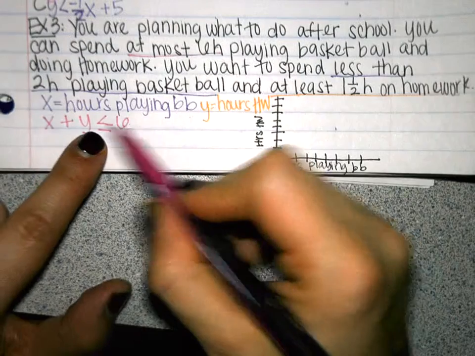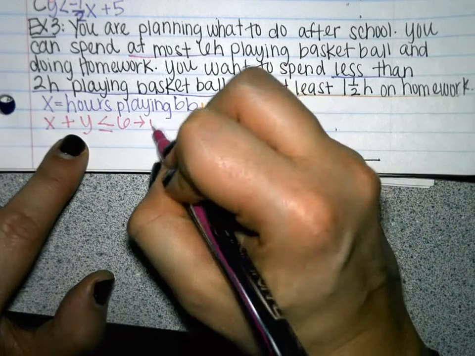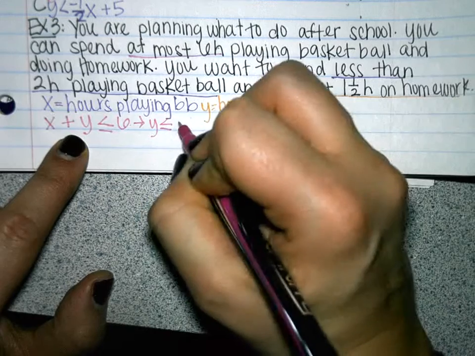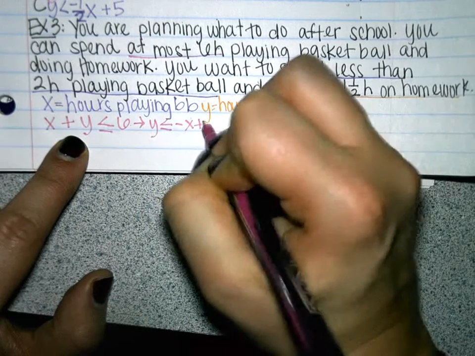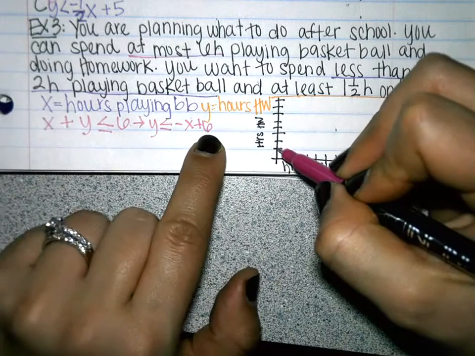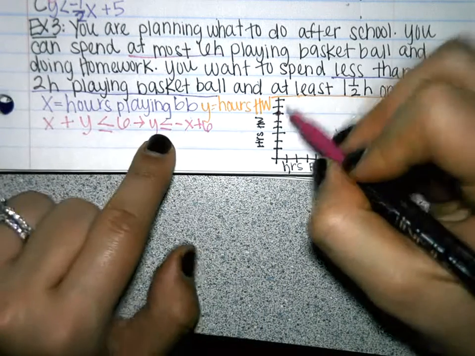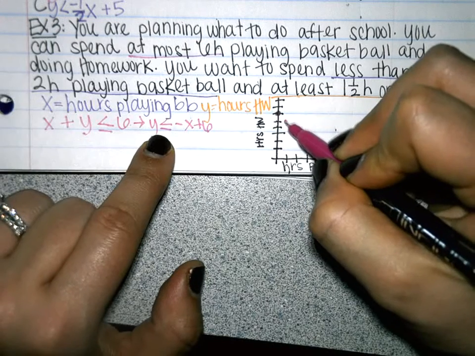So in order to graph this, let's put it in slope-intercept form. So I'm going to subtract x. So this is going to be y less than or equal to negative x plus 6. So on my graph, that is a y-intercept of 6 and a slope of negative 1. So that's down 1, right 1, down 1, right 1.